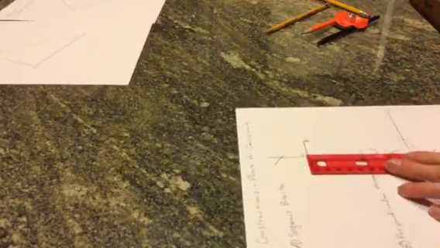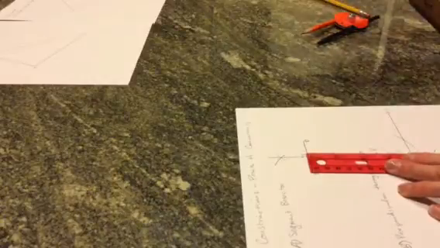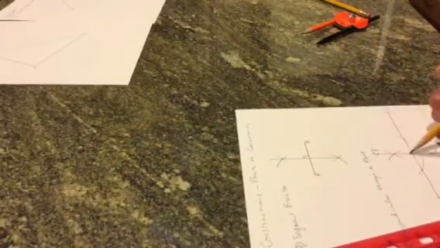When I connect the intersections, I've created a perpendicular line through P such that I've made a right angle with my new line and the original line L.